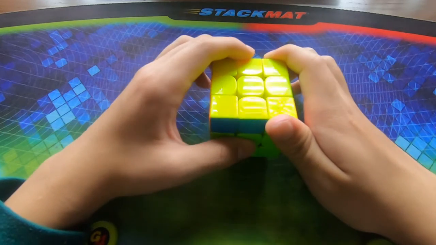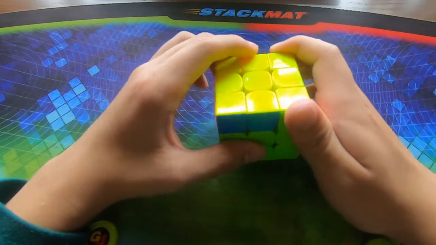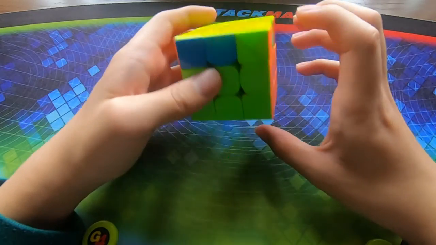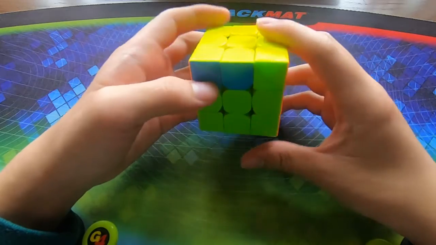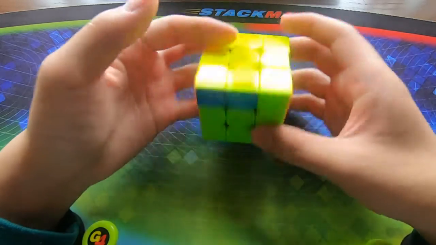You're going to need to know cube notation. Basically, if I say R, you know that means this. R prime, that, F prime, that, and yeah, you get it.